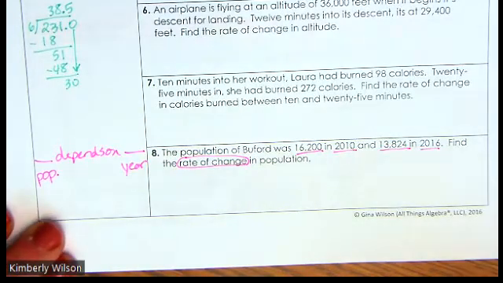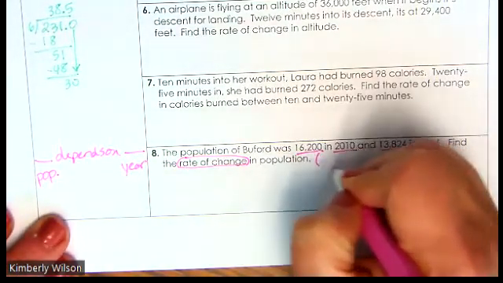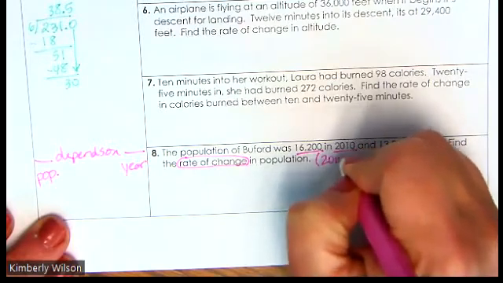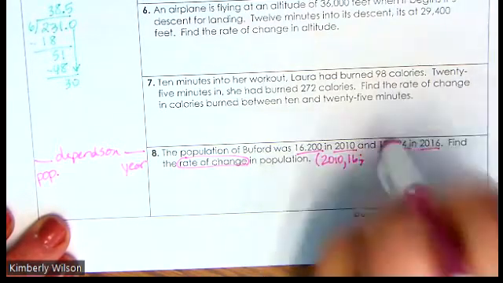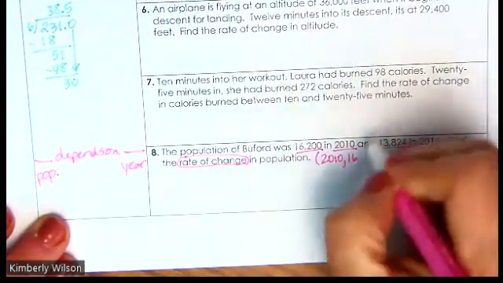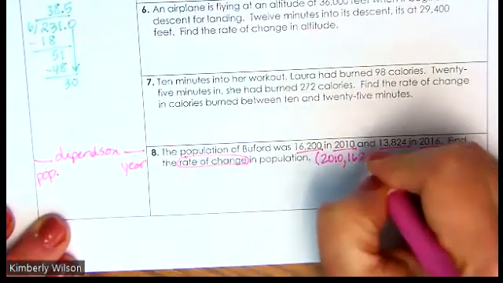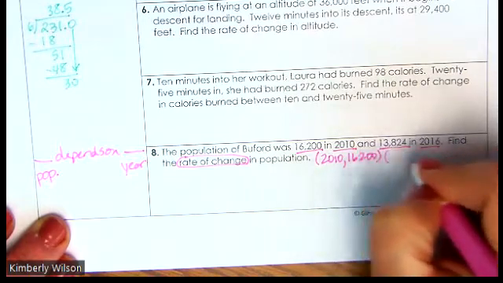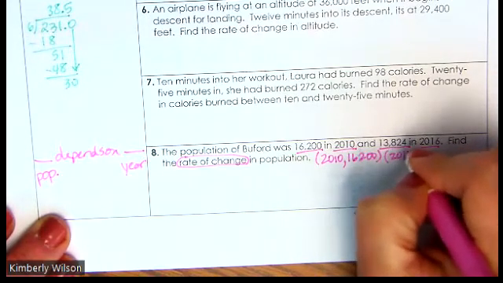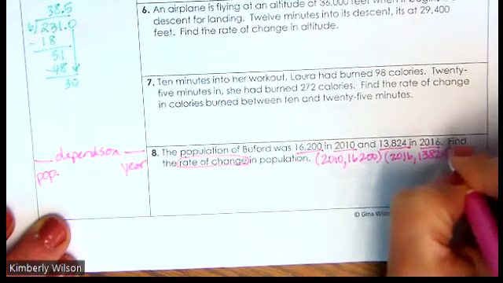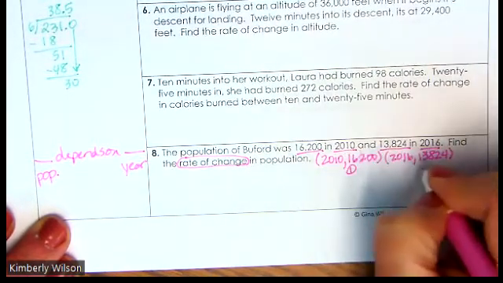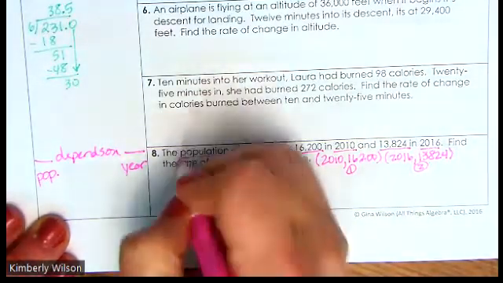Okay, so that means my ordered pairs are going to be 2010, comma, 16,200 and 2016, comma, 13,824.